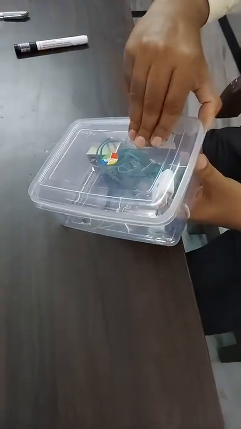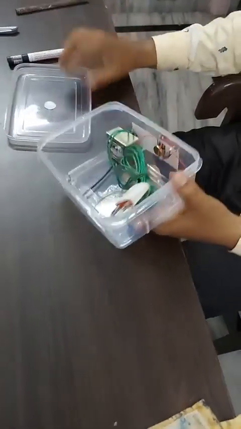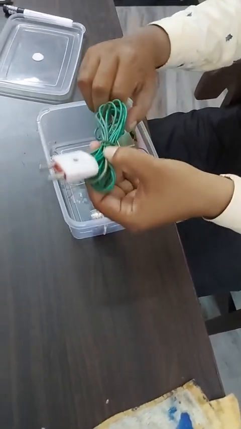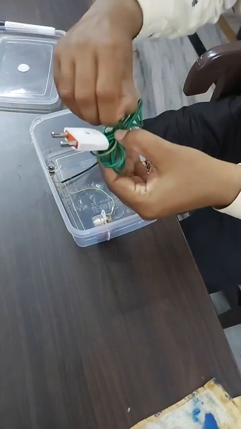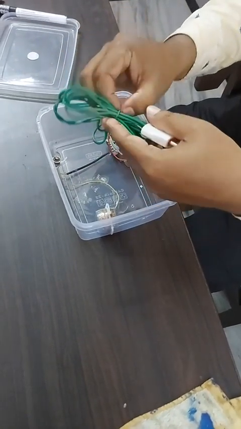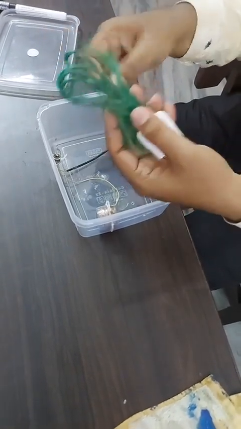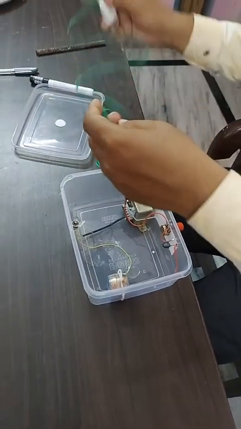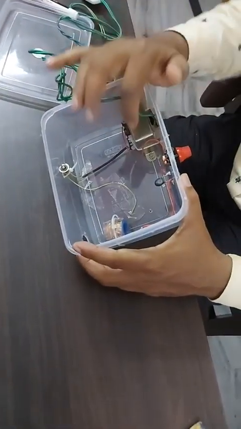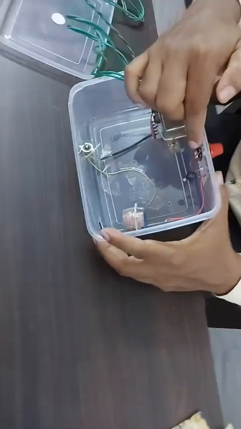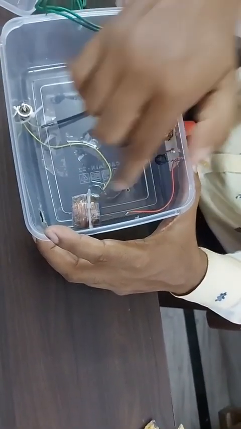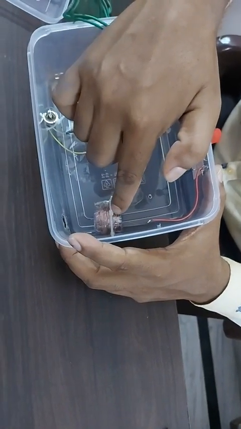After opening this box, what do I get? This is wire, and here you see a transformer, here you see the resistance, here the capacitor, and here the inductor coil.